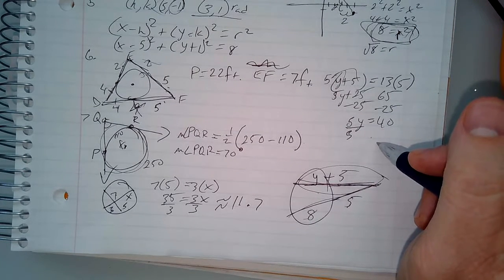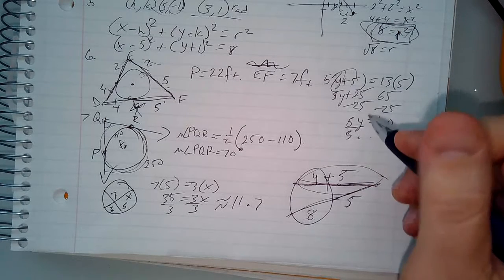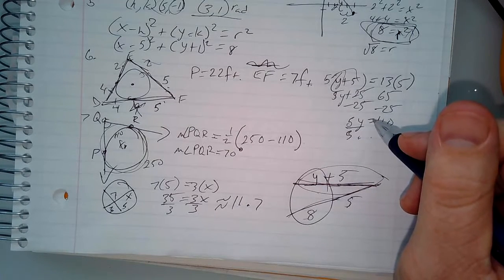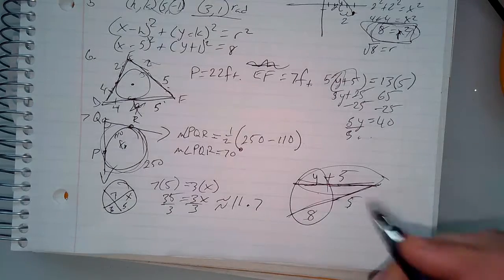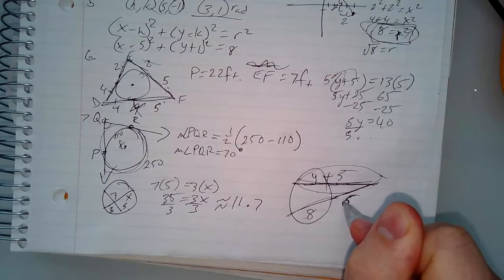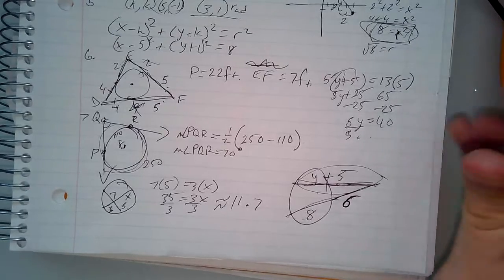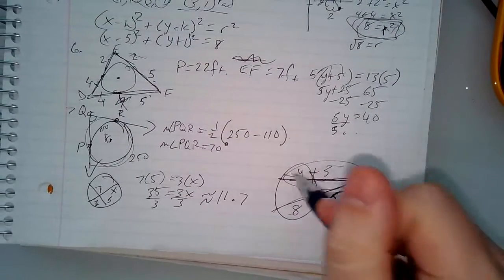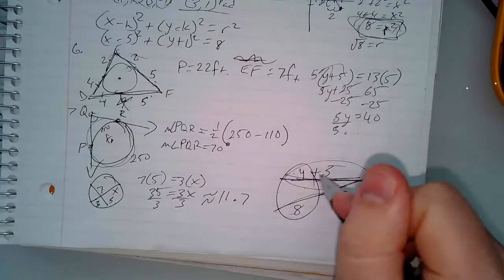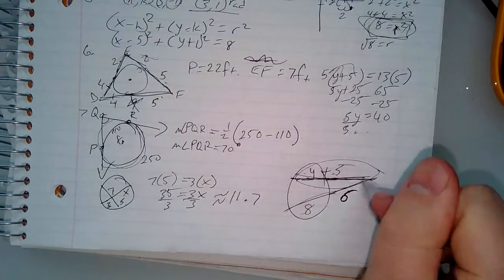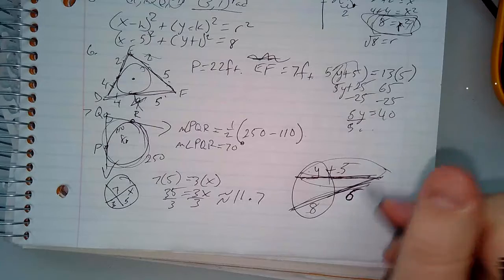I am doing that wrong. One second. I misread it. I wrote this as a 5. It needs to be a 6. All right. Whew. I knew I was doing the problem right. I just wrote the numbers wrong. My bad. So we get y plus 5 still. It's whole times the outside, whole times the outside. It's just our numbers change.